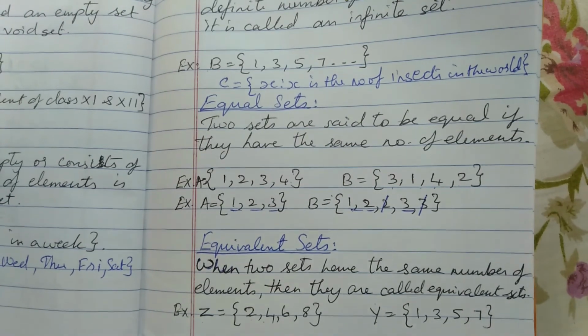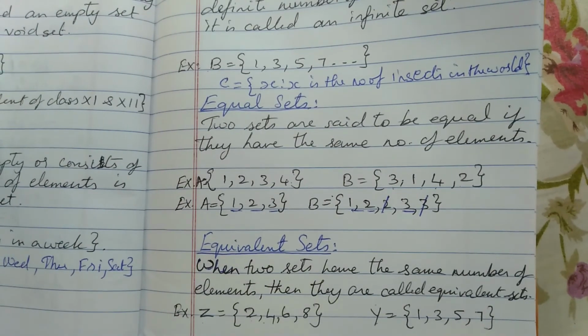Okay. So this is the portion for exercise number 1.2. So let's do exercise number 1.2 in the next video.